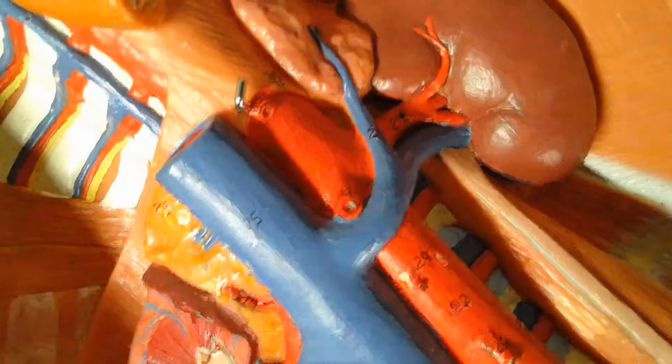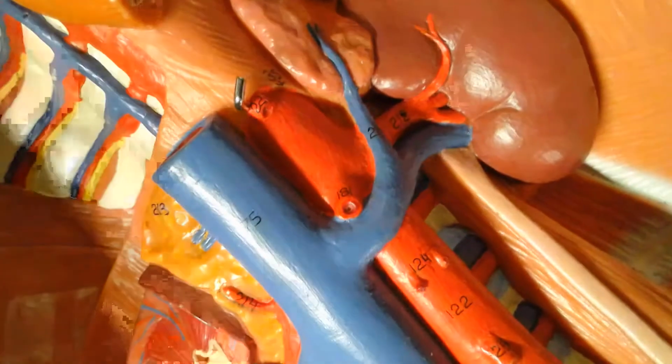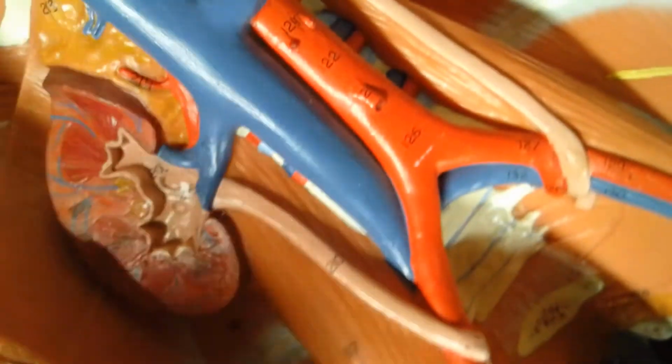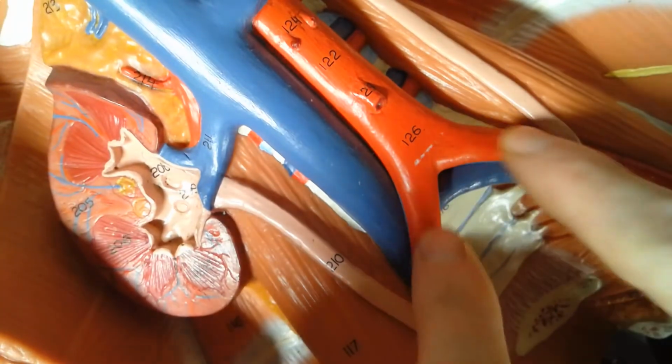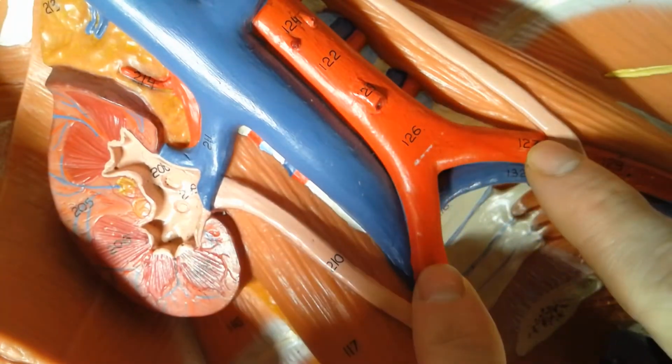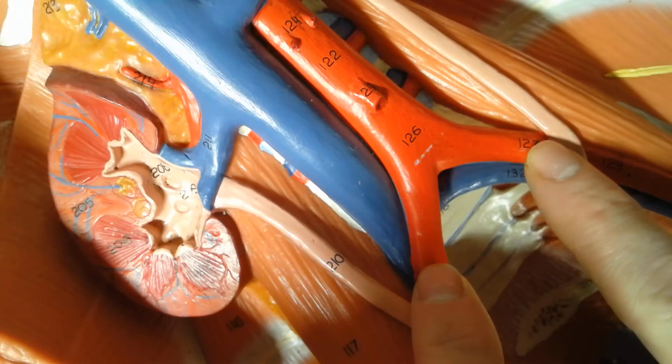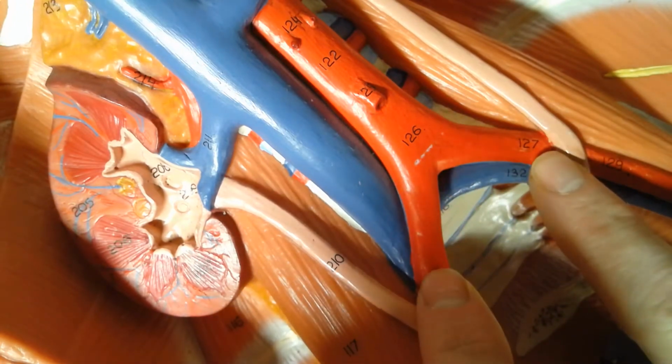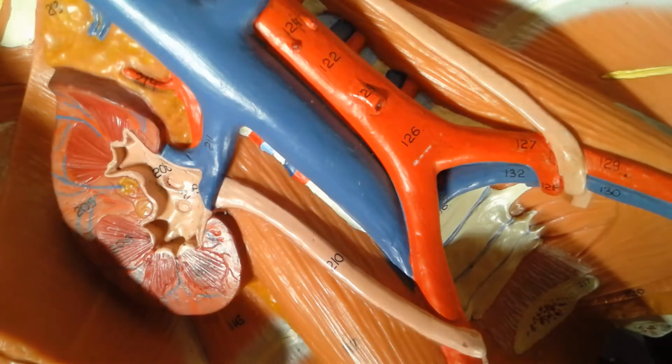Okay, the next one is the common iliac artery. If I go down the aorta, down to where it splits, these would be the common iliac arteries, right through here.